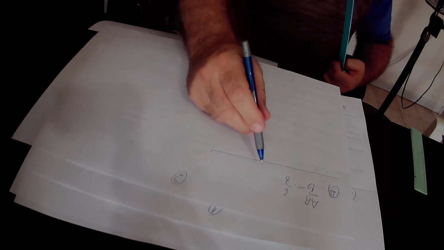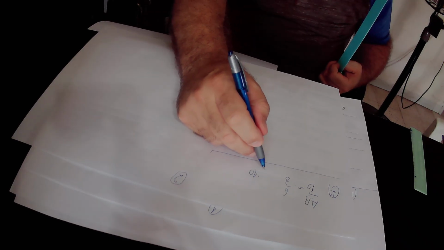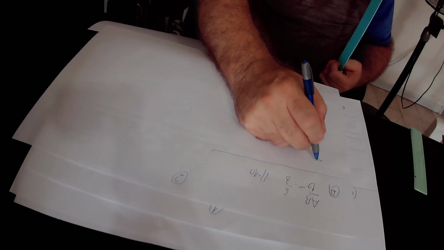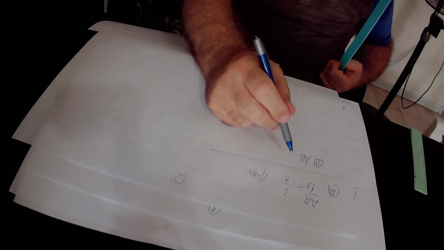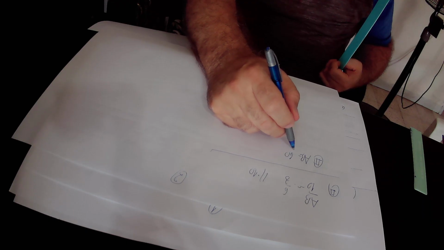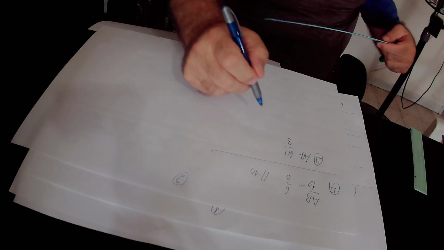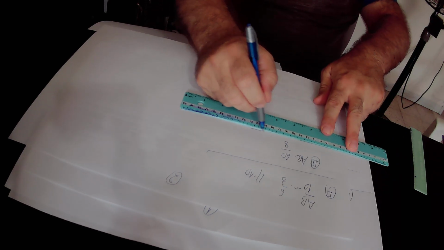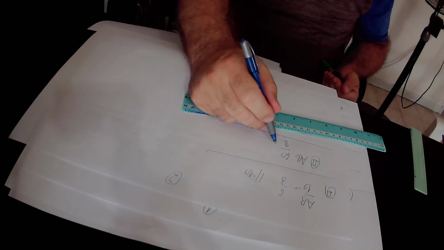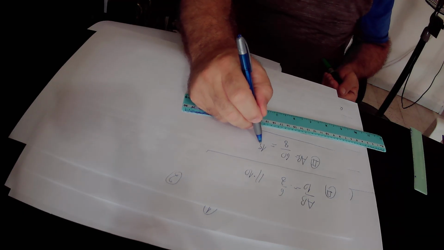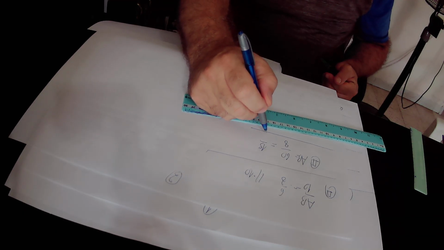Here we multiply the equation by 10 and finally we get that according to equation 2, AB equals 10 times 6 is 60 over 8. So AB equals 60 over 8. Here we divide both the numerator and the denominator by 4, and we get that 60 over 4 is 15, 8 over 4 is 2.